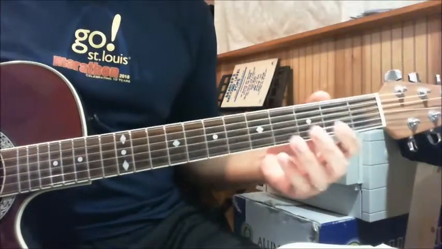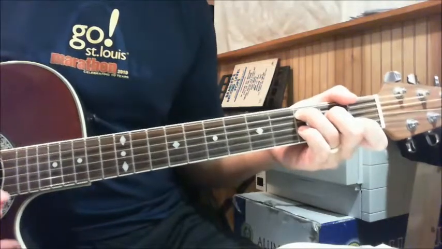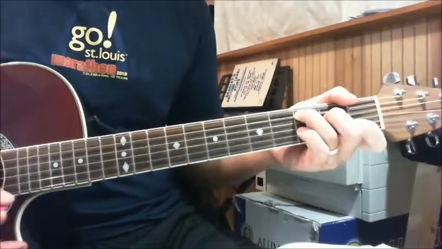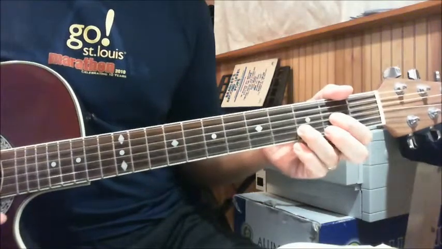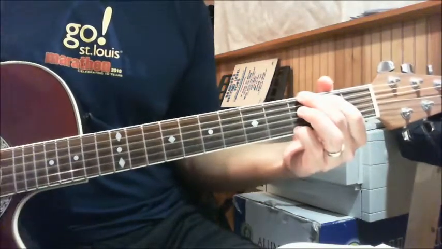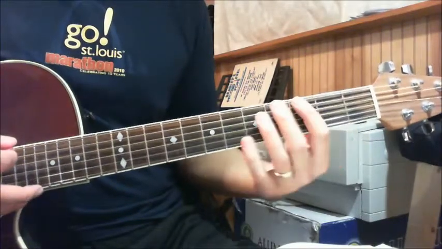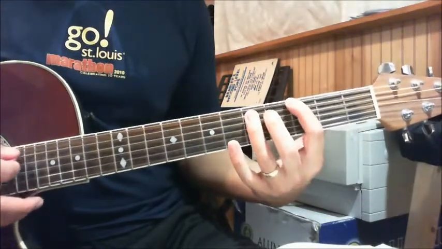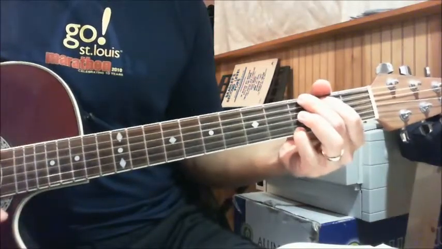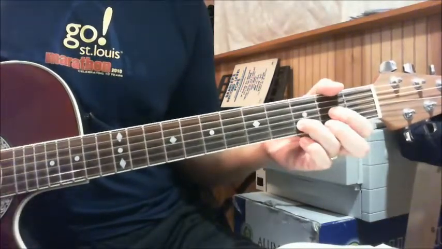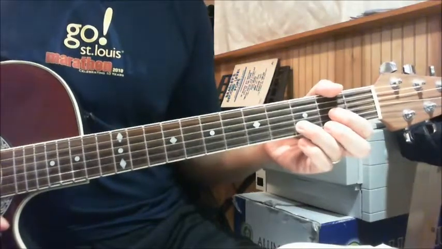Same thing. You can play the fifth of the G, which is a D, and modulate to G. Now from G, if you want to modulate to the perfect fifth up, which is D, pretty easy. You just go from G all the way to D, and start playing the D progression.